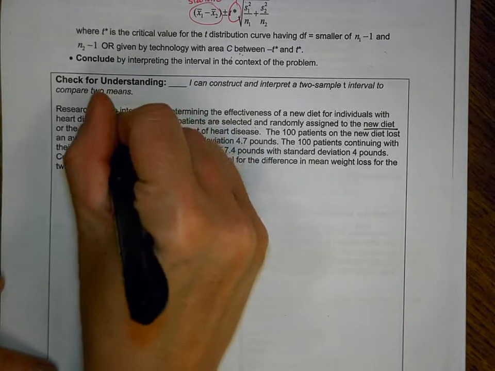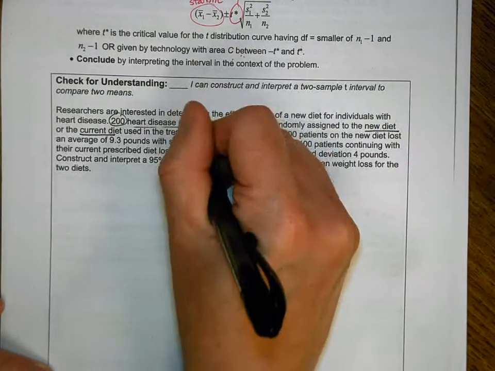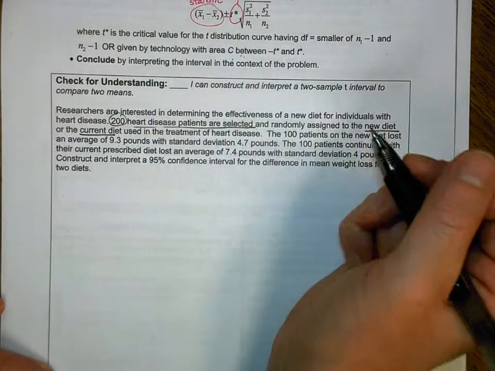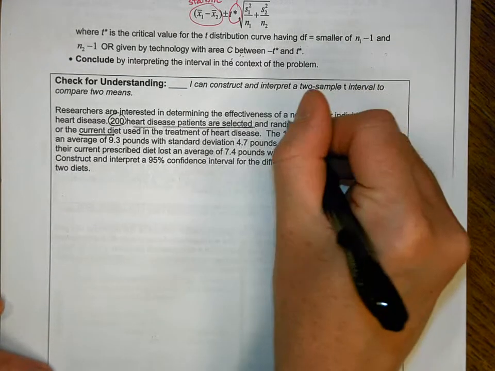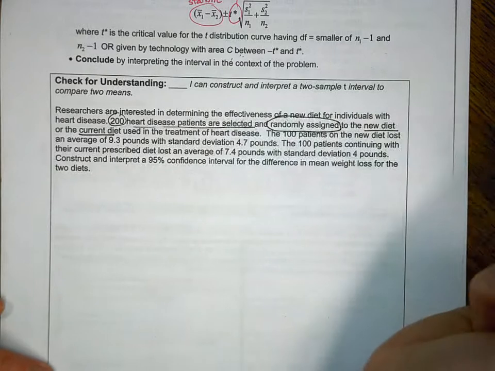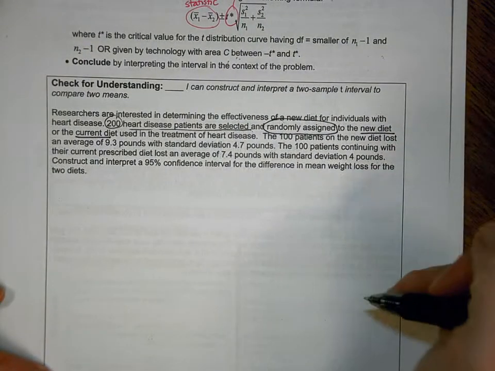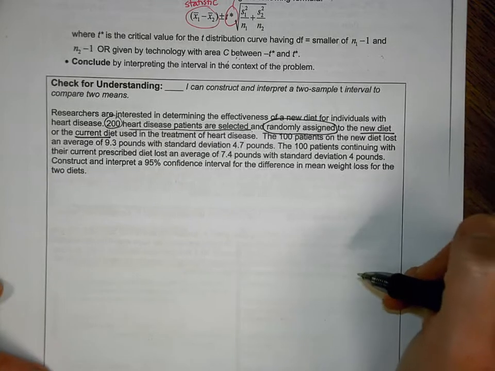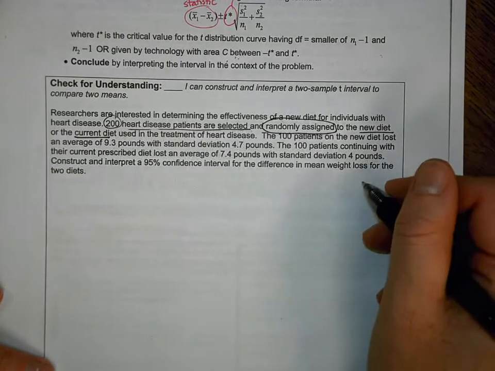So the 200 heart disease patients are randomly selected, or not randomly selected, they're probably volunteers. But we do know that they're randomly assigned, and so we're going to make sure we mention that when we do our conditions, that they're randomly assigned, not randomly selected. Big difference, and if you write that they were randomly selected, you would get points deducted.